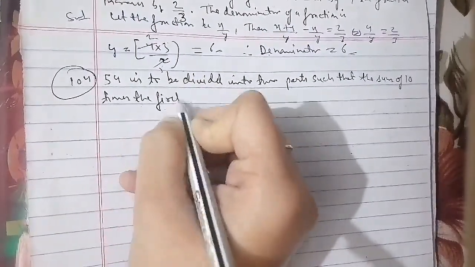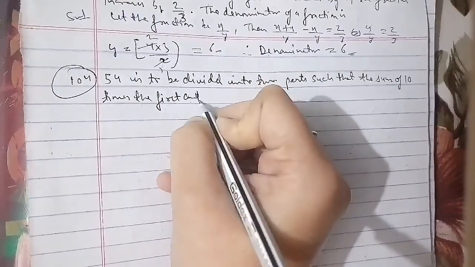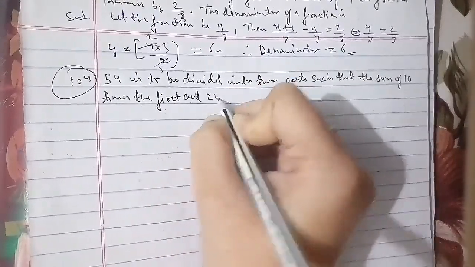Options are 24, 34, 30 and 32. So we'll go ahead and find that out.